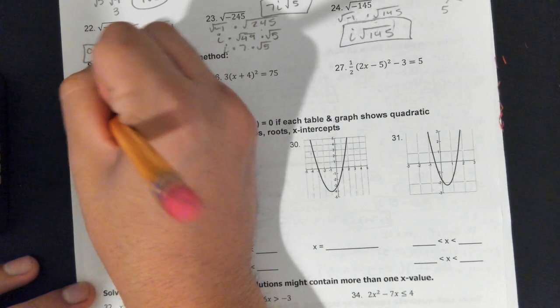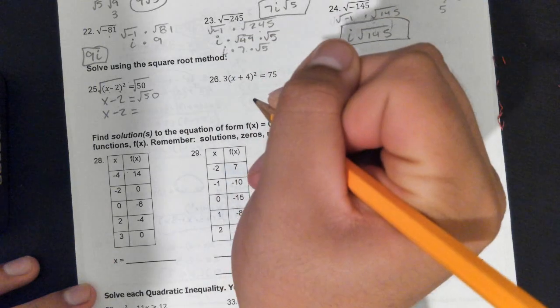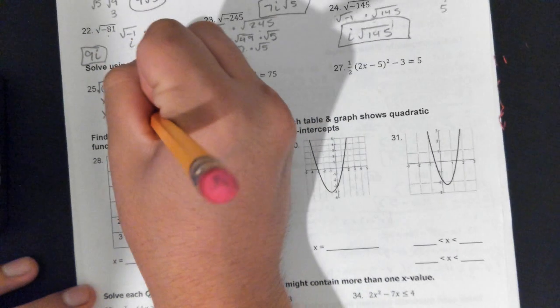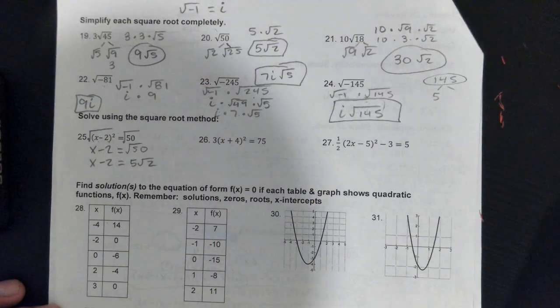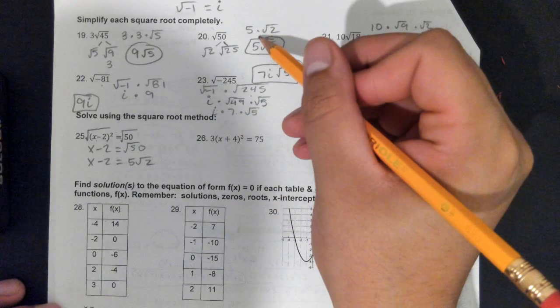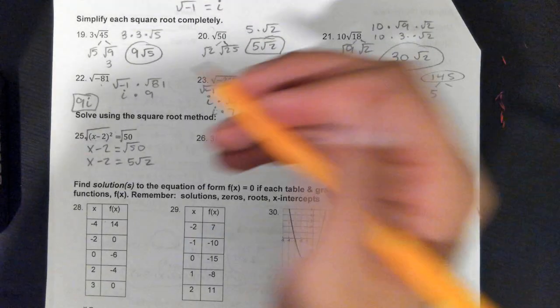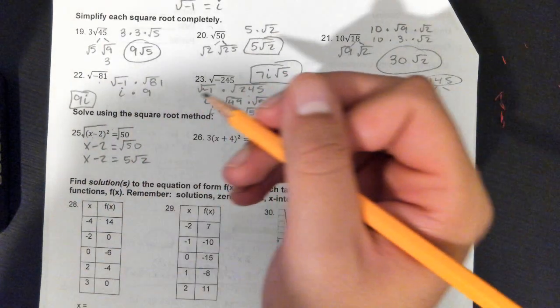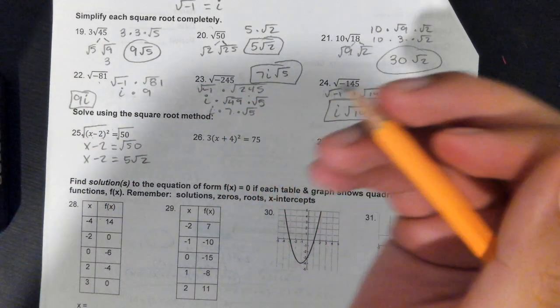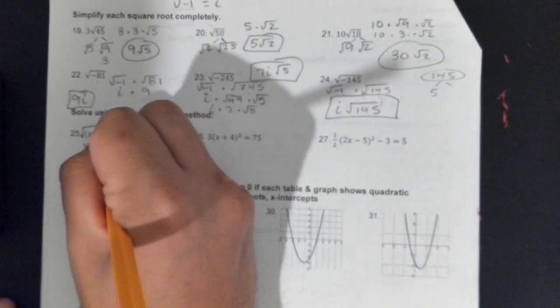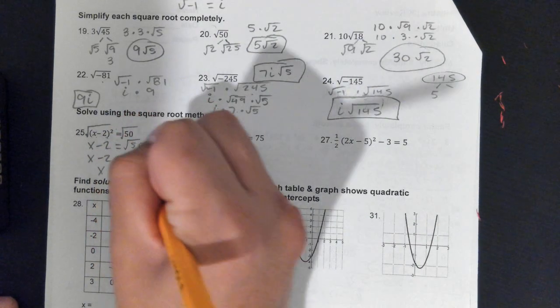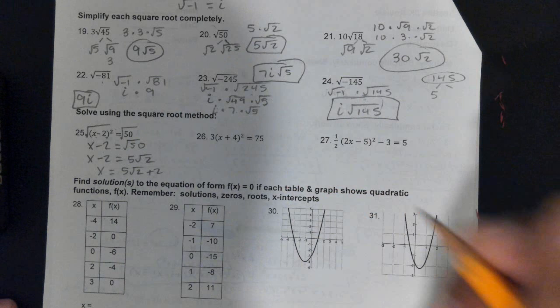That would be x minus 2 equals 5 square root of 2. I just got that from up here because we already broke it up on number 20. So then to find x, just move the 2 over. So we got x equals 5 square root of 2 plus 2.